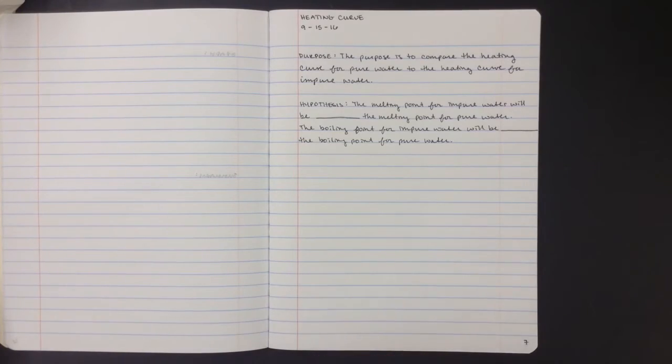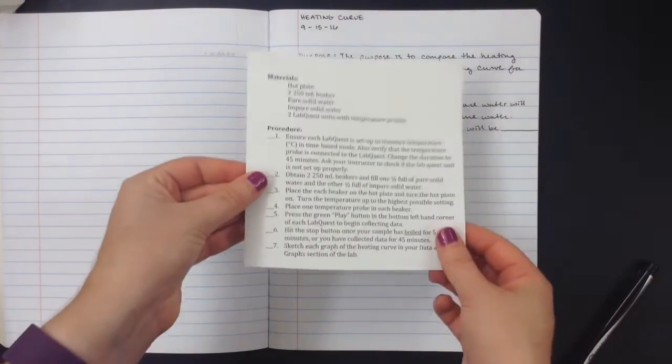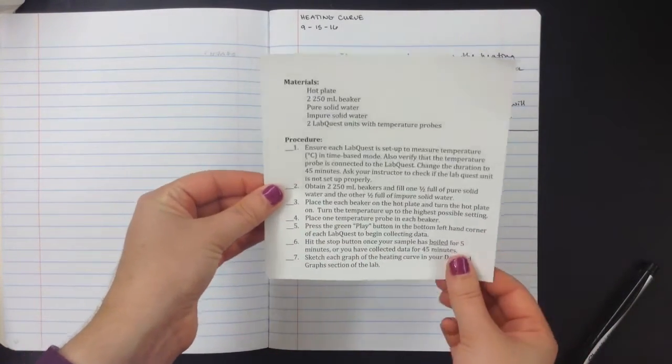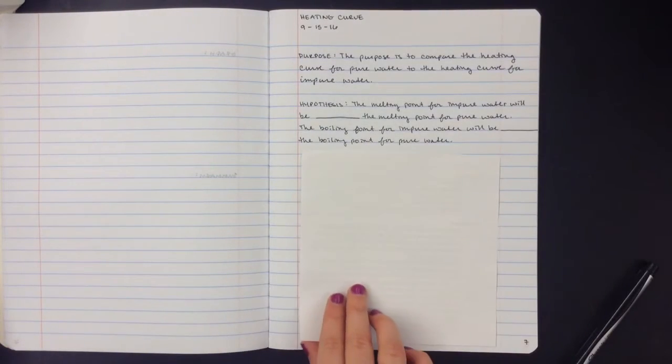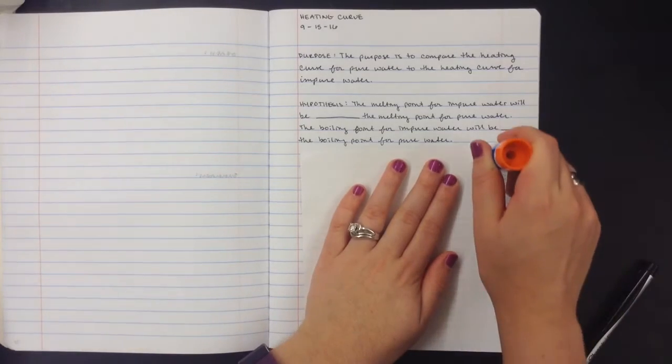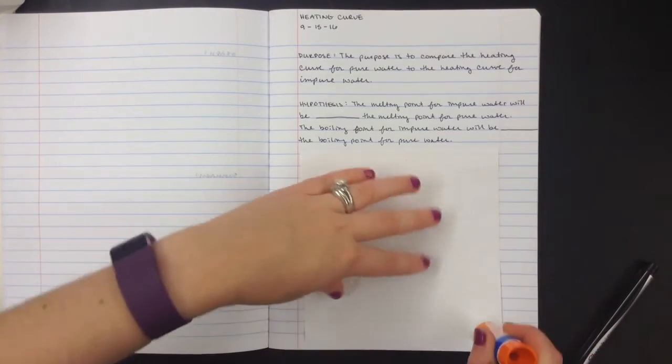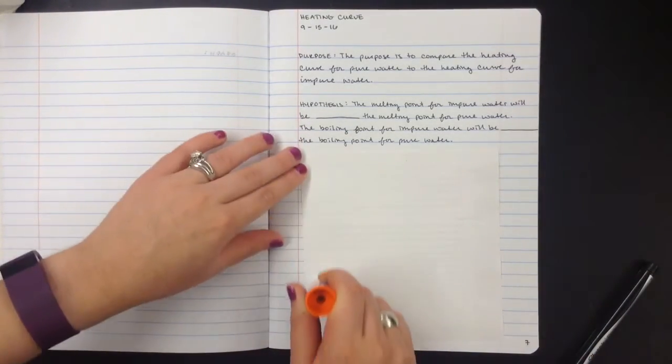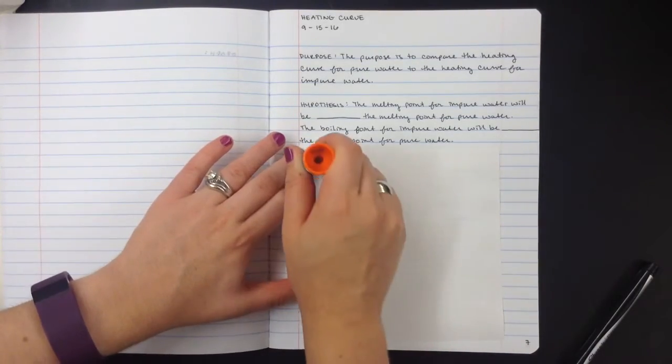So after our hypothesis comes our procedure. So you need one piece of the procedure, so it's just 7 steps. And we're going to glue that in. So remember, you can use tape too. Glue or tape, doesn't matter. Just make sure it's secure.